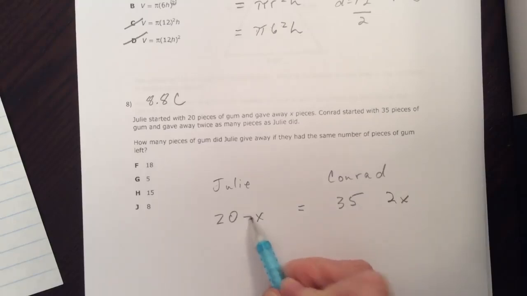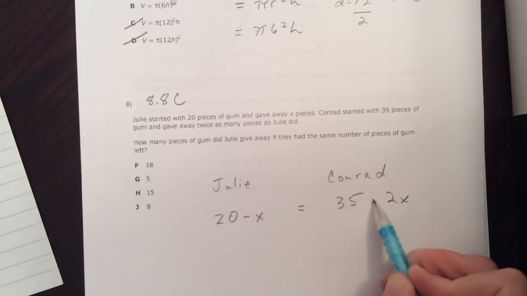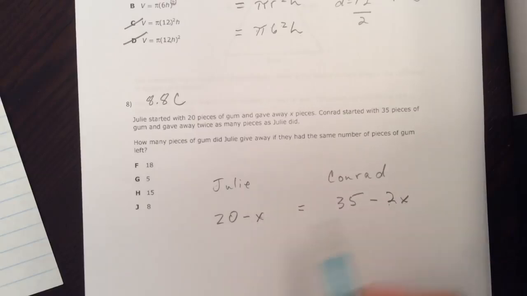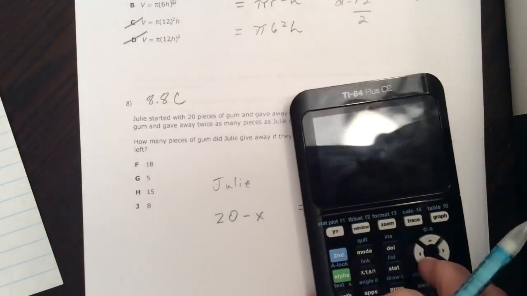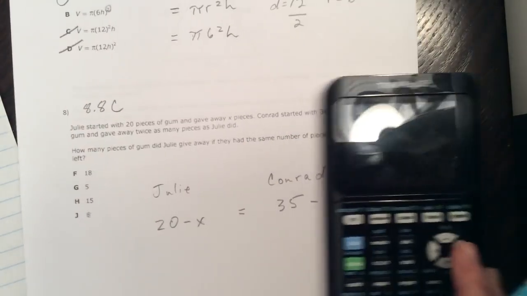And she's going to give away pieces of gum. He's giving away twice as many. Let's use our calculator and see if we can figure this thing out.